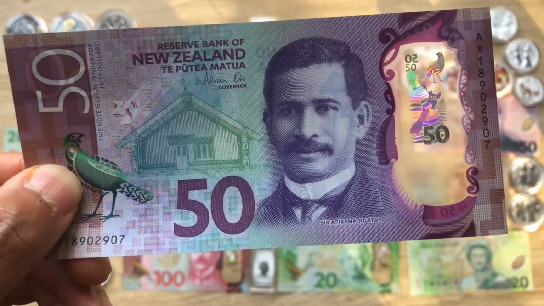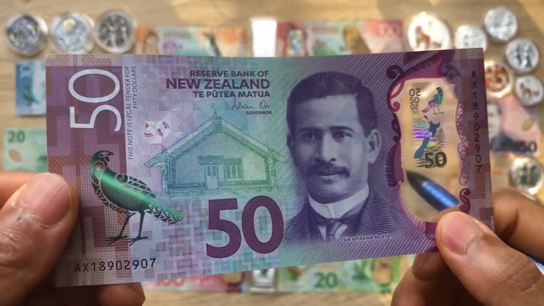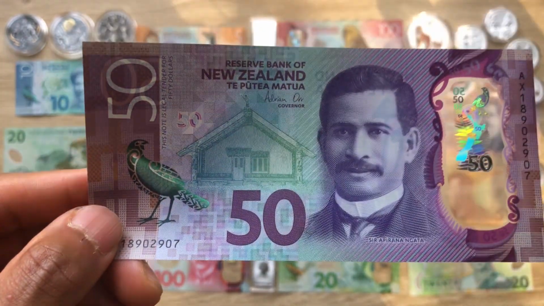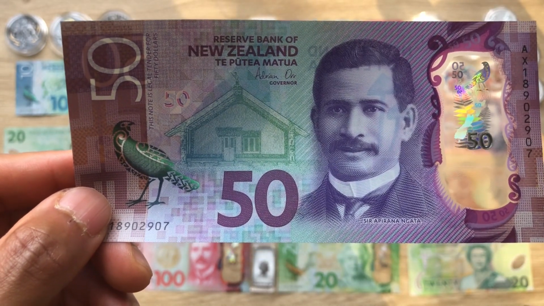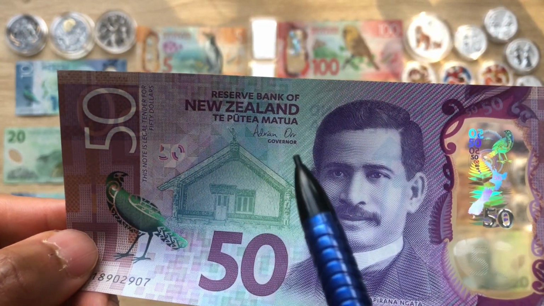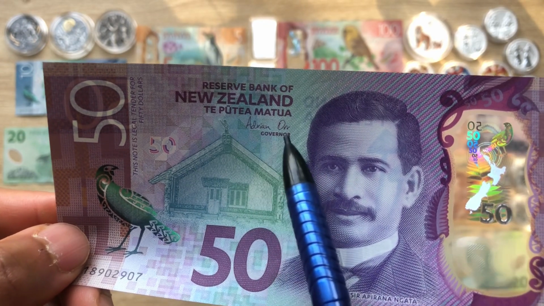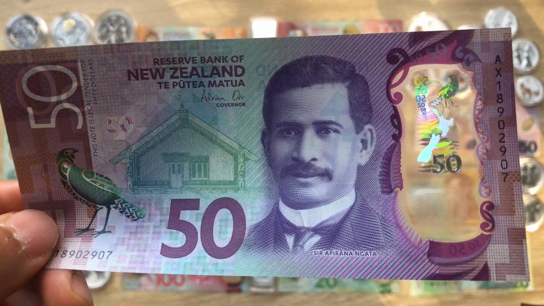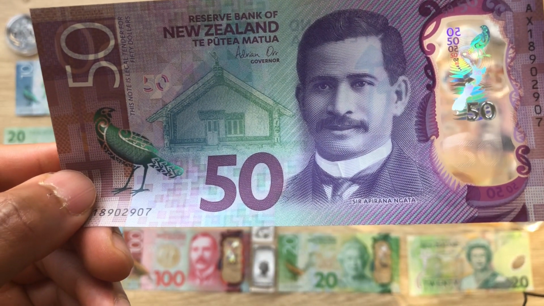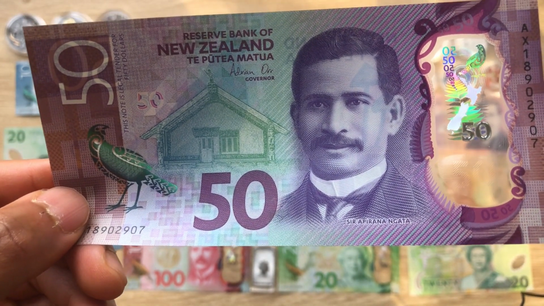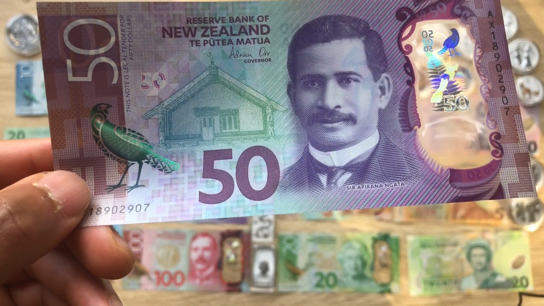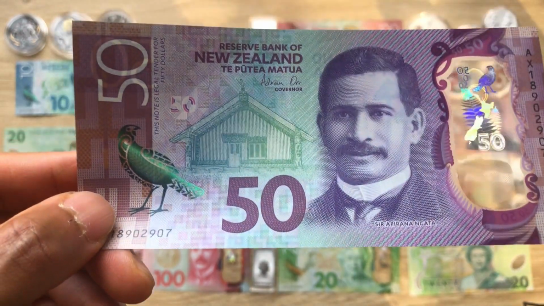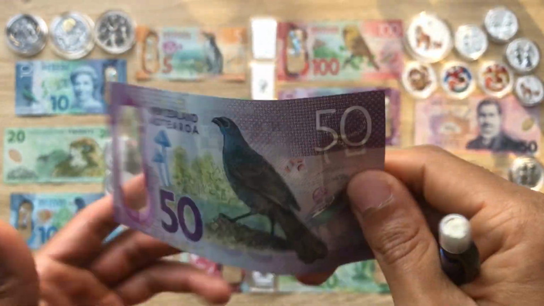Anyways, looking at flipping. Let me see what has gone wrong here. Okay, Adrian Orr is still the governor of New Zealand, so he has retained his position. That is interesting. All right, let's keep moving.